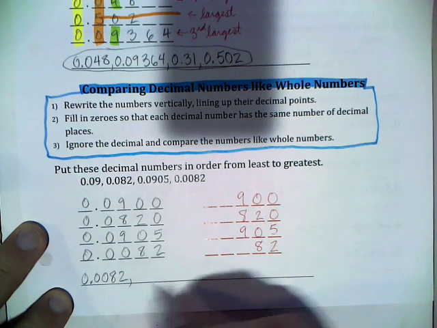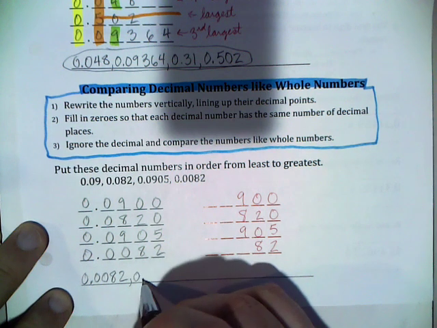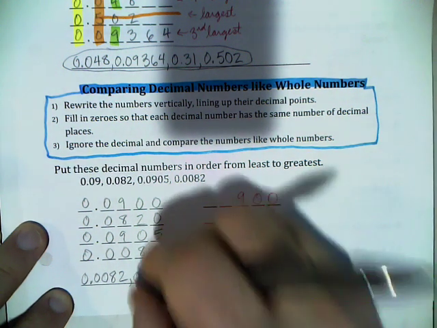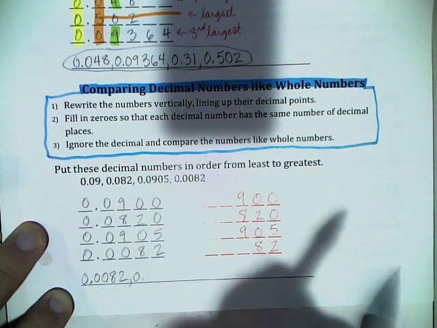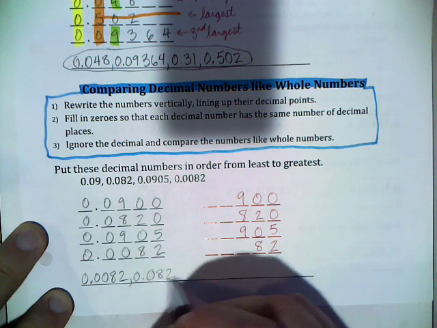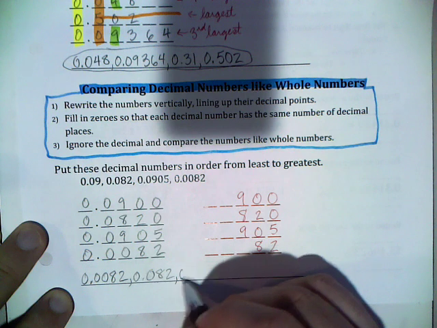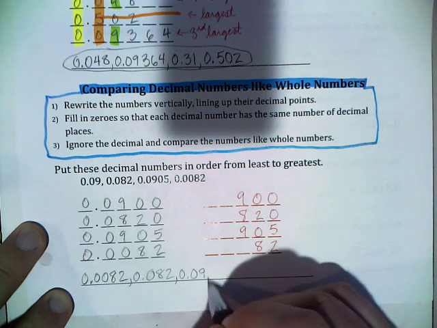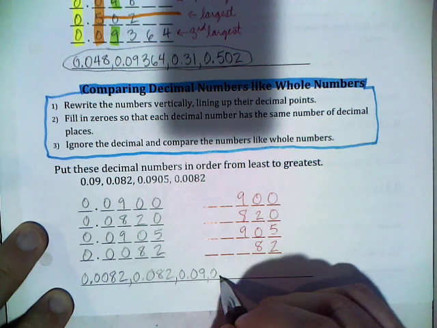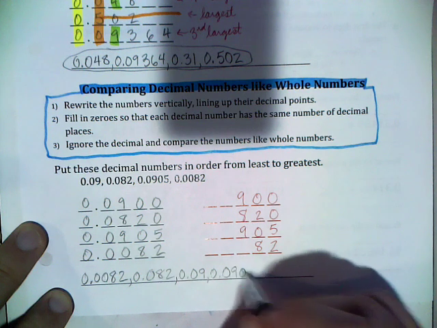Next would come the one that looks like 820. So 0.8, or excuse me, I missed a 0 there, sorry. 0.082. Next would be the one that looks like 900, which was my 0.09. And then last would be my largest, 0.0905.